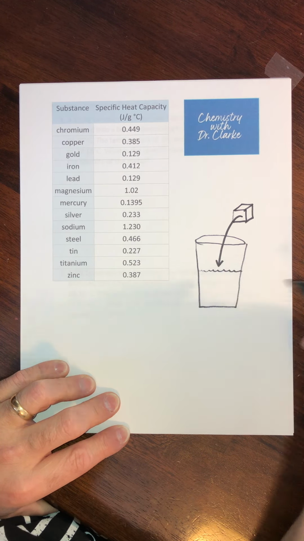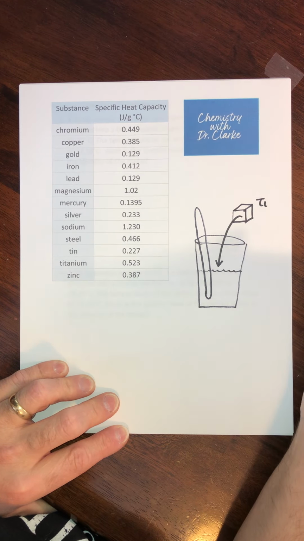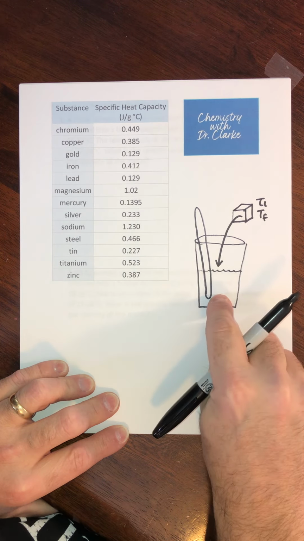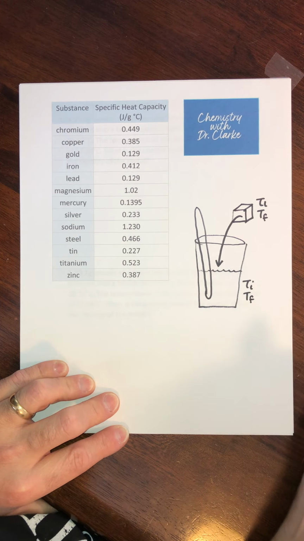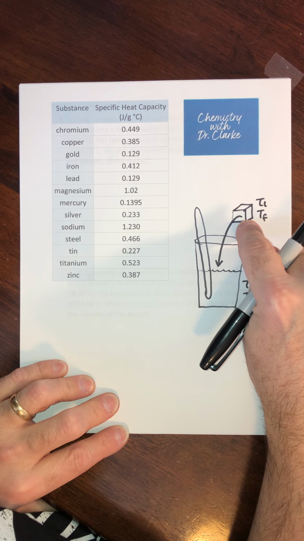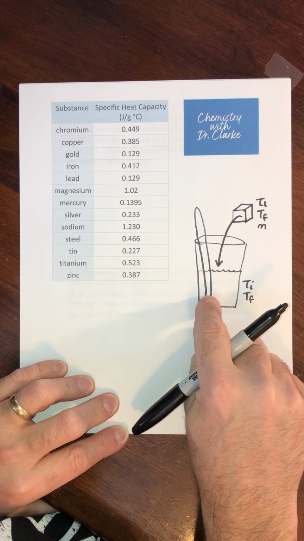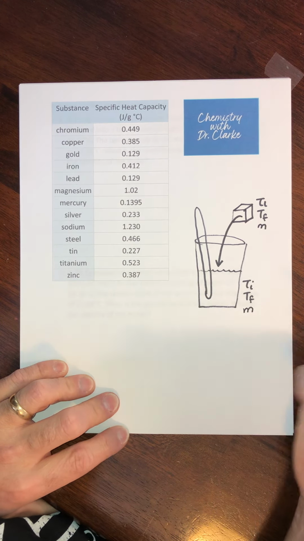You would really like to measure the temperature, so you put a thermometer in. That way you'll know the initial temperature of the metal and you'll be able to tell me the final temperature of the metal. The water, you know the initial temperature of the water. You will know the final temperature of the water. Now, this is your experiment. This little piece of metal, you would have put it on a scale at the beginning, so you would have known its mass. And it's the same thing with the water. When you put the water in the cup, you would have measured its mass, so you'd have the mass of the water.